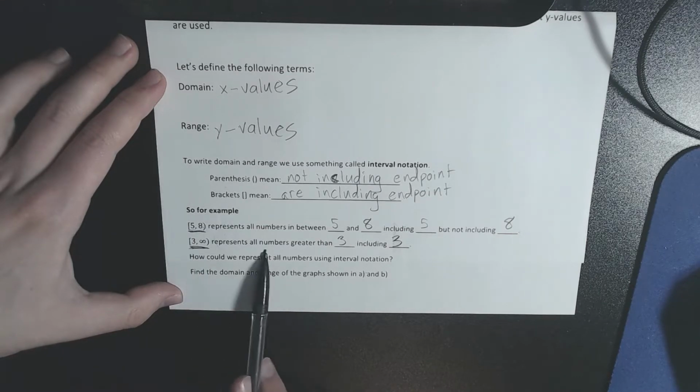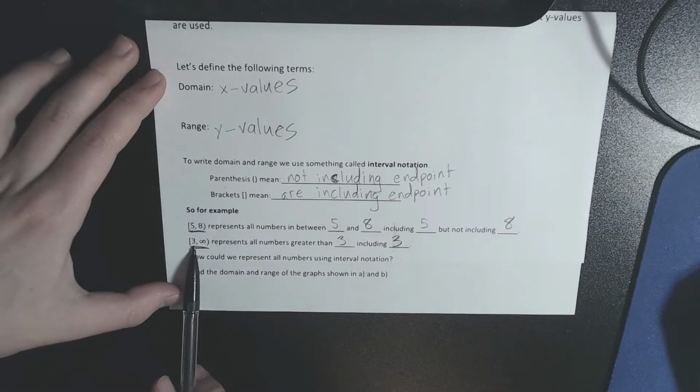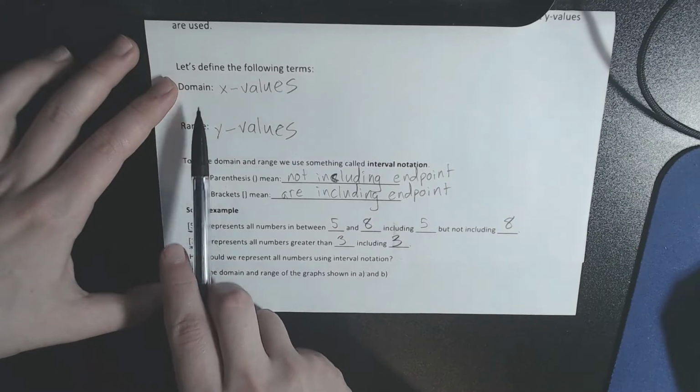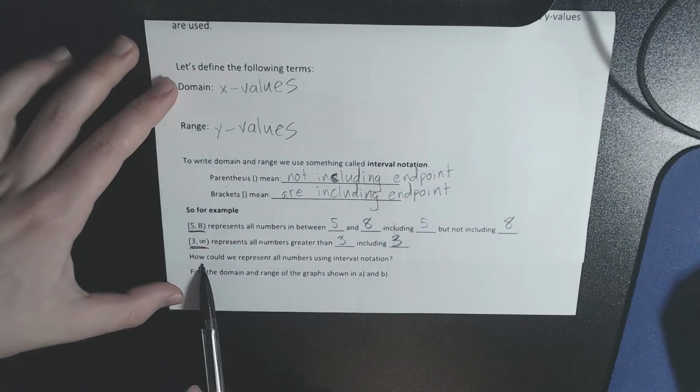So it's basically any number that's bigger than 3. It could be 3 because of the bracket. But for instance, -1 wouldn't be in this set because it's less than 3. It's not in the range between 3 and infinity, okay? So this is what this means. And we're going to use this to represent domain and range of our functions. Let's just do a few more examples.